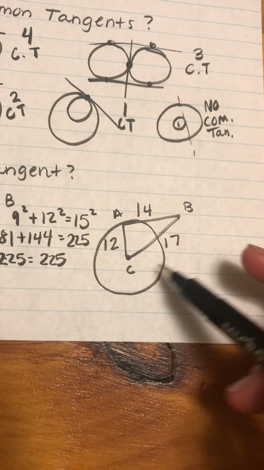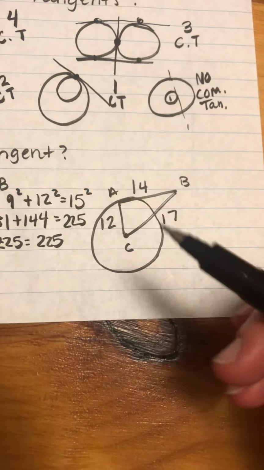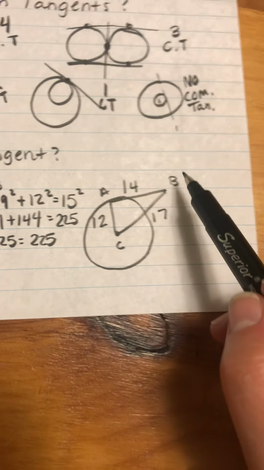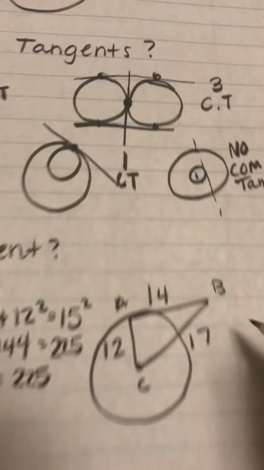We also want to check this one as well. We also want to know, is AB going to be a tangent here as well? So if we do that, we would have 12 squared plus 14 squared.